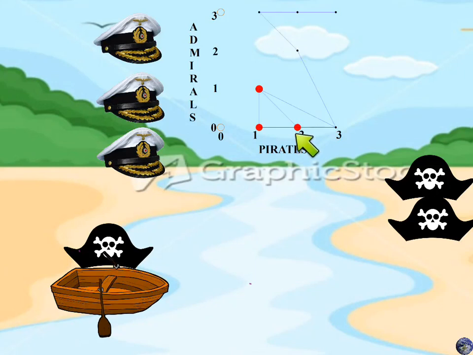So this is the case with 2 pirates and 2 admirals. That means I have to make one of these admirals go over here and a pirate come over here. To accomplish this, we need to have a net loss of 1 admiral and a net gain of 1 pirate.